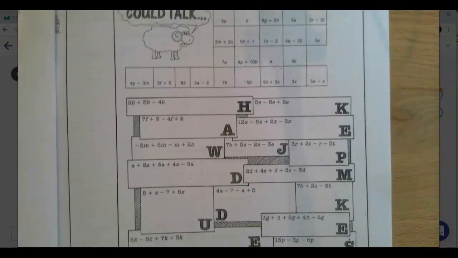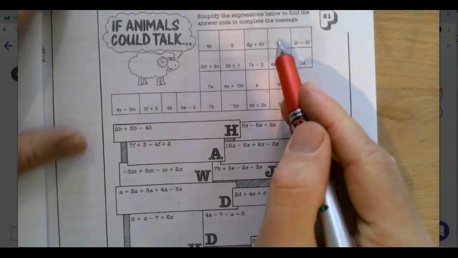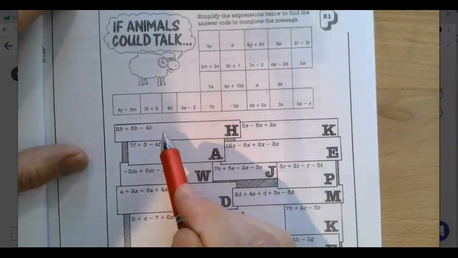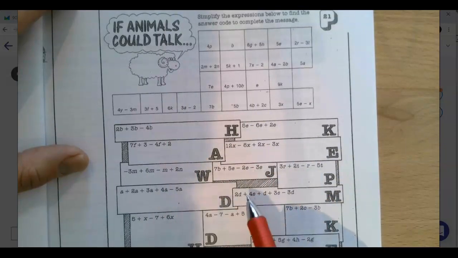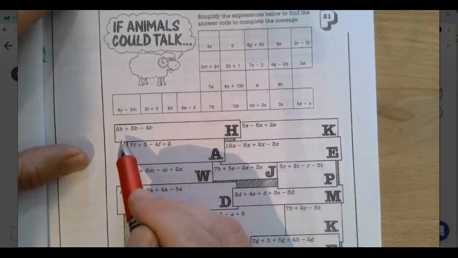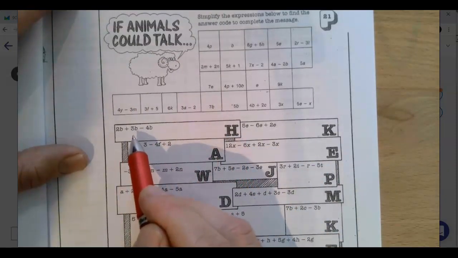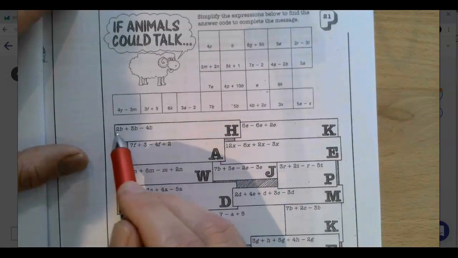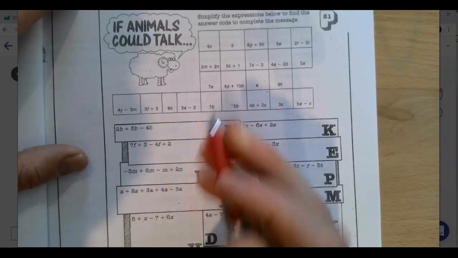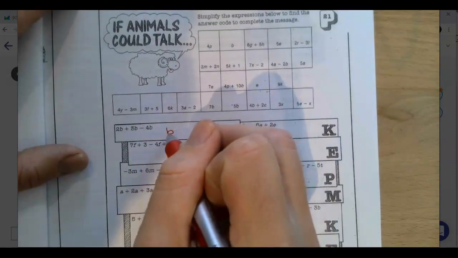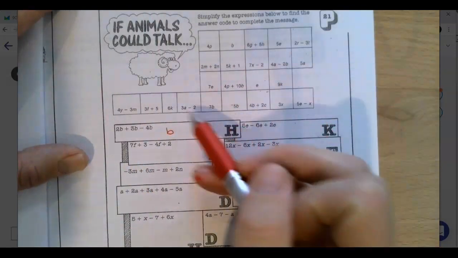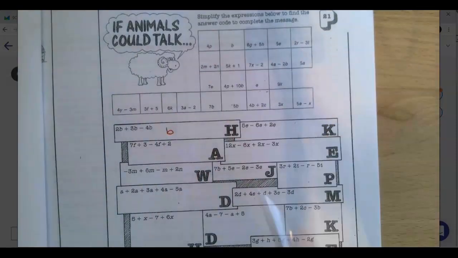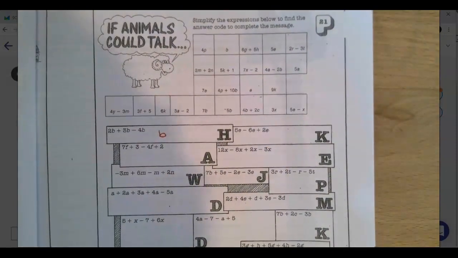Then the final task is to complete this code. All you have to do here is first of all work out the simplified version for each letter. For example, if I look at H, it is 2b plus 3b minus 4b. 2b plus 3b is 5b, take away 4b is just b. This tells me where I can fit an H in this code, and you have to work out what this sheet is saying.